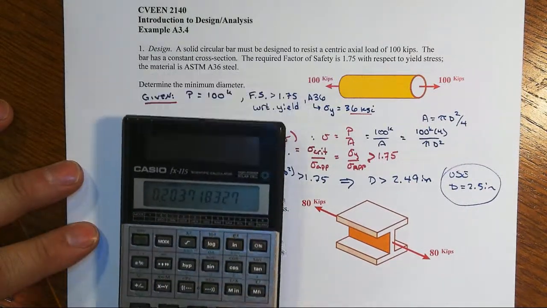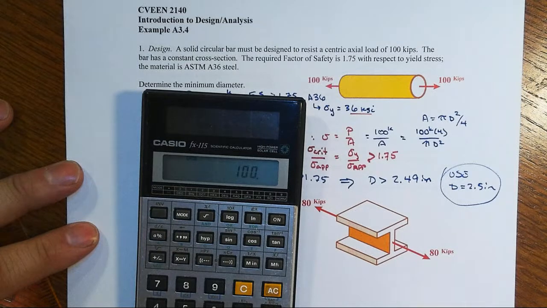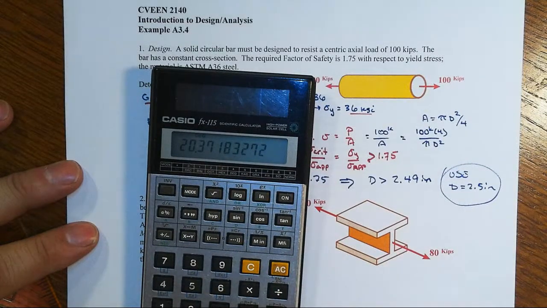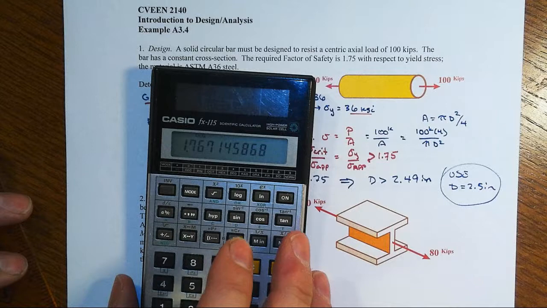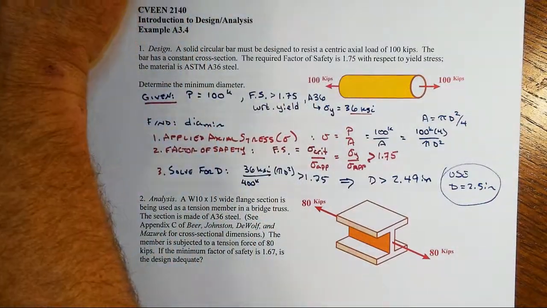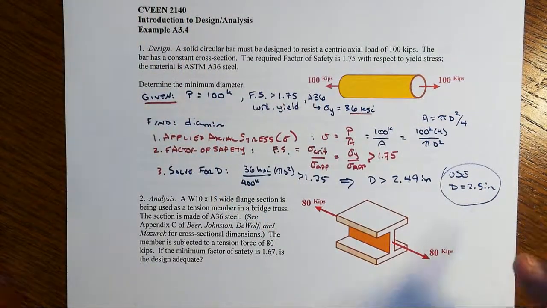And if we then divide that into our applied force, we get a 20.37 KSI axial stress. And if we then divide that into 36, our criterion stress, we get a factor of safety of 1.767. So that has worked out the way we intended.